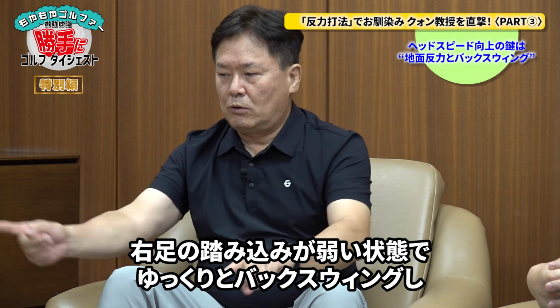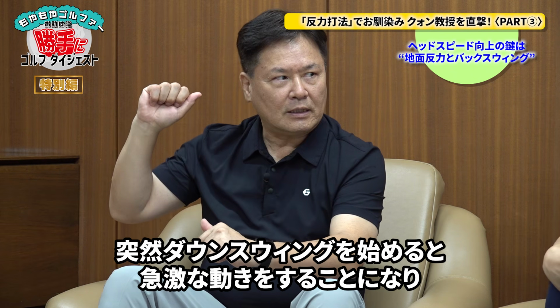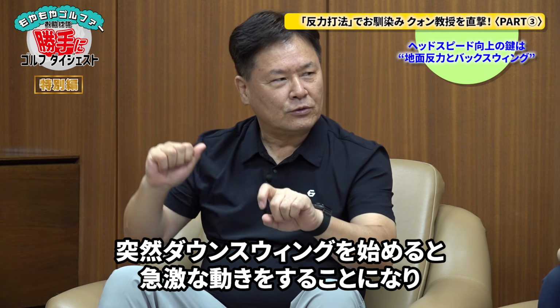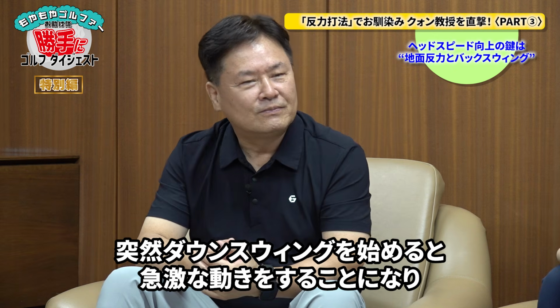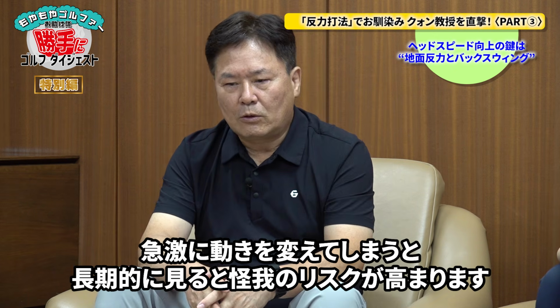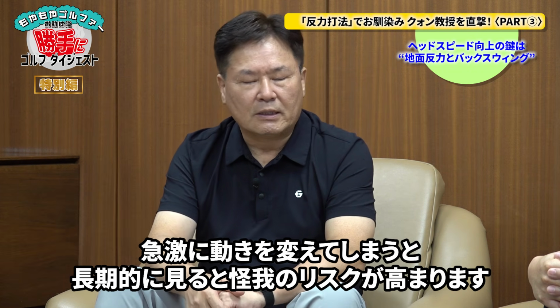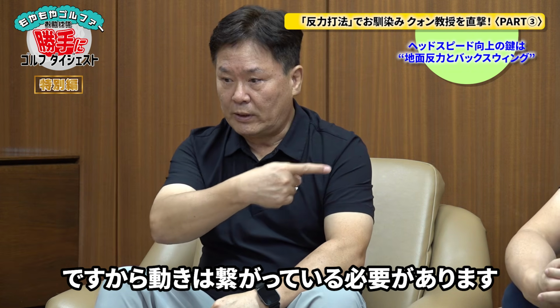But when you have a slow backswing with a weak right leg, then suddenly when you start the downswing, you have to introduce abrupt motion. So then with that, you shouldn't make unnecessary movements. And also when you have an abrupt change in motion, it increases injury risk in the long run. So the motion should be well connected.